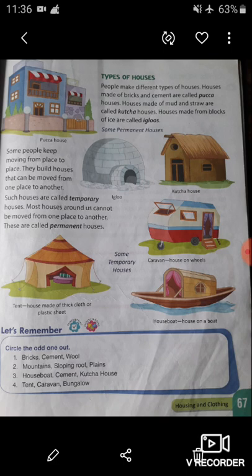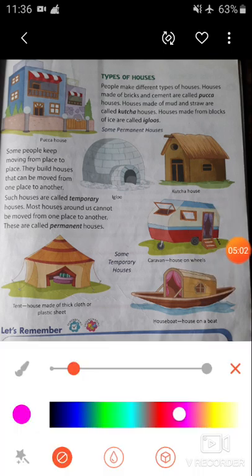So students, look here at this picture. This is a picture of an igloo. This is an igloo. And this is a picture of a kacha house. You can see that it is made of mud and straw. And this is a tent.